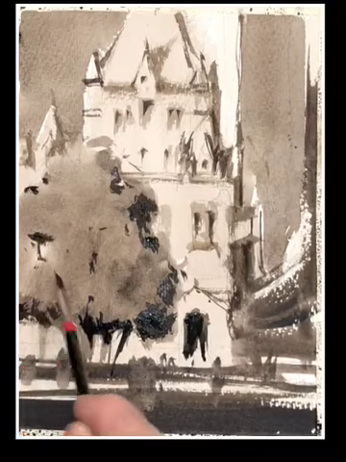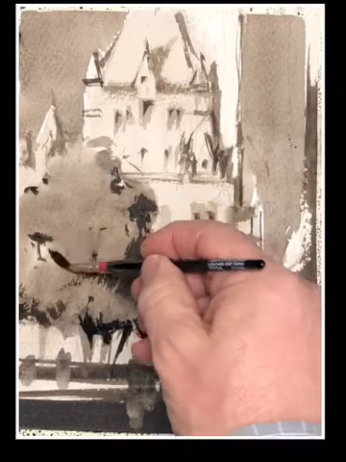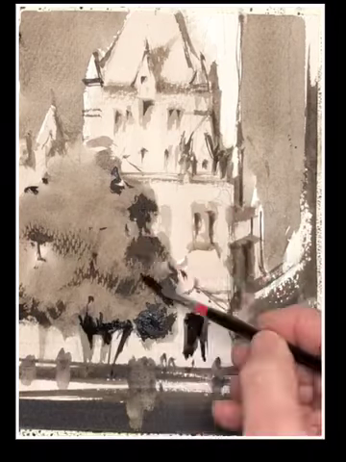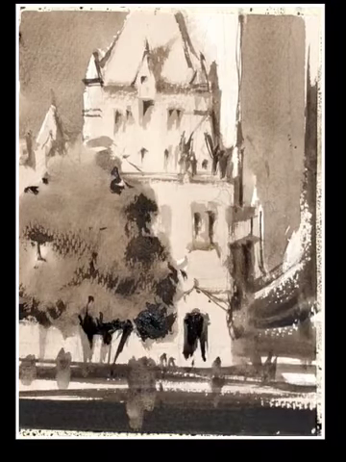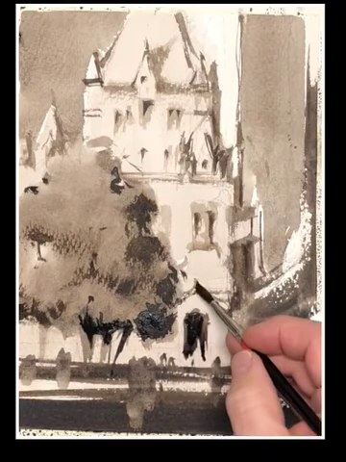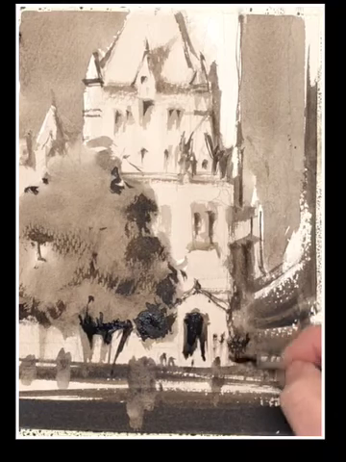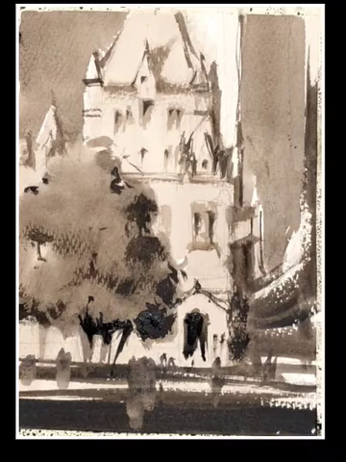So working with these tonal studies makes you, or at least familiarizes you with, working with paint consistency and being much more conscious of that thickness of paint as you build it up in the palette and as you apply it to the paper.